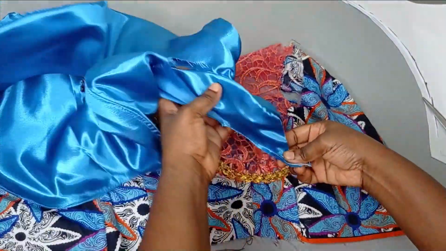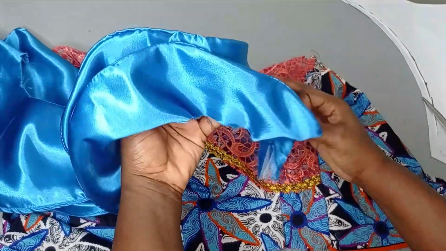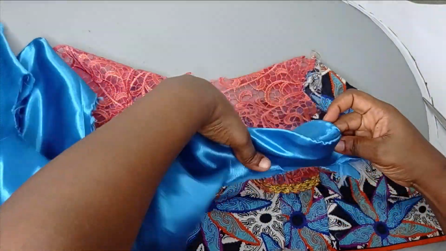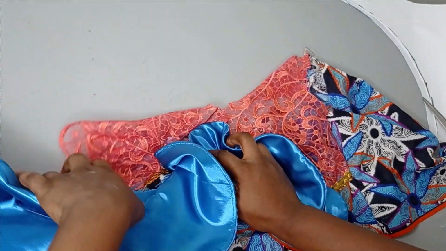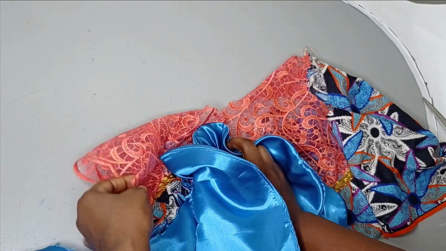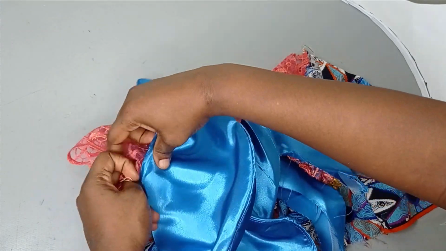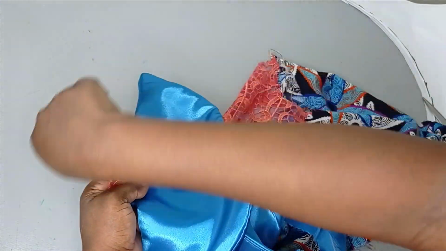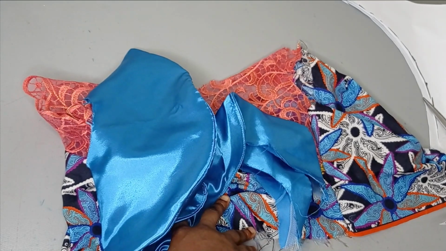So here now, I'm going to be sewing it following this line. Okay, I'm going to be placing it like this, the 2 together, and then I'll be sewing it following this line. And then when I get to the armhole, just like I explained, I'll bend my hand like this, and then I'm going to sew the rest on the armhole area, round the armhole like that. So I'll take this to the machine now and sew, then bring it back to show us.